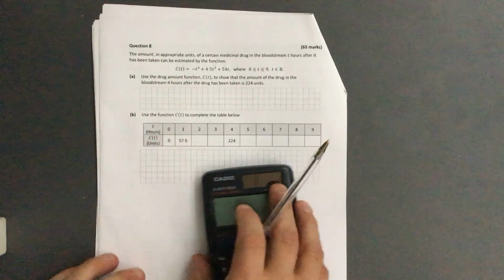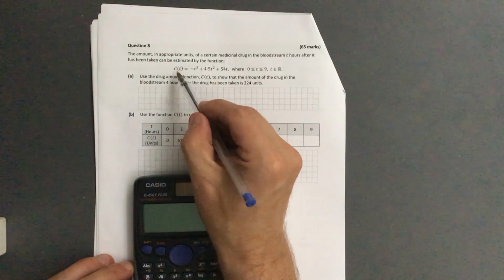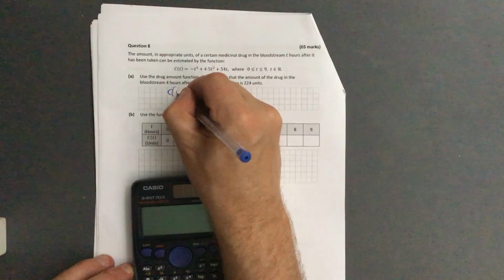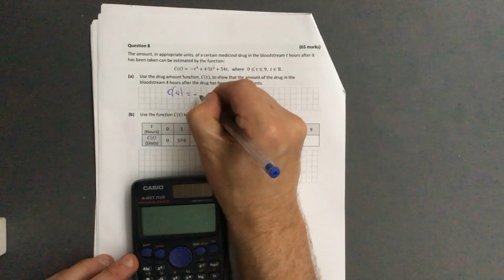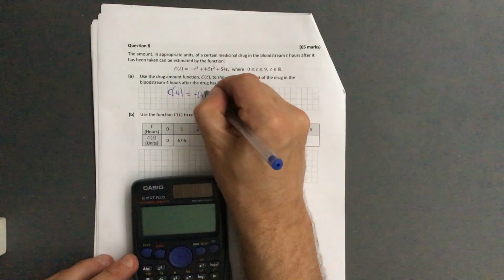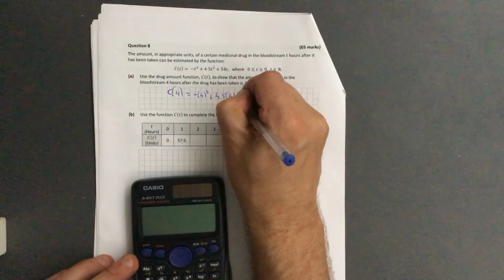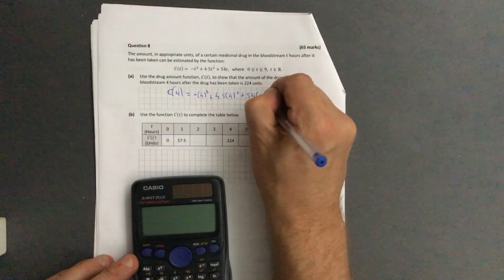So basically this is substitution. You see c there, and you have your t, but they're changing that to 4. So at that point you substitute t for 4, so that's minus 4 cubed plus 4.5 by 4 squared plus 54 times 4.